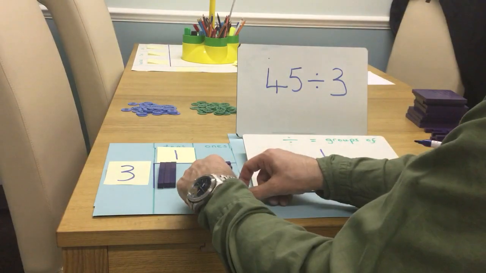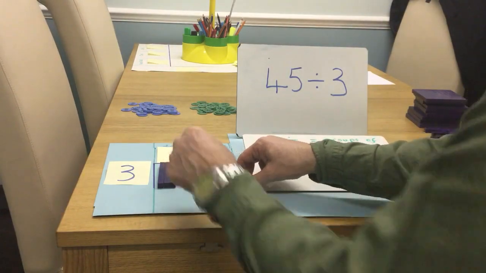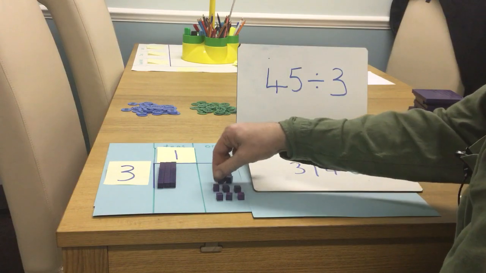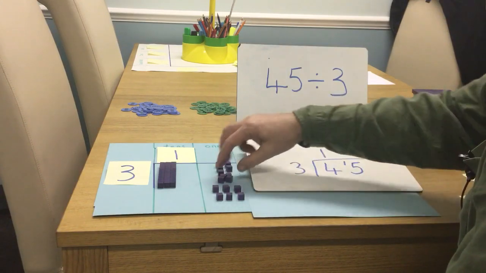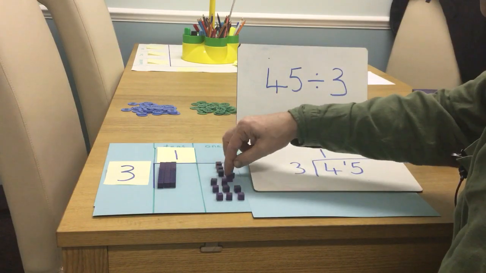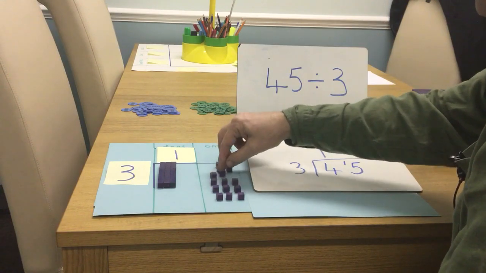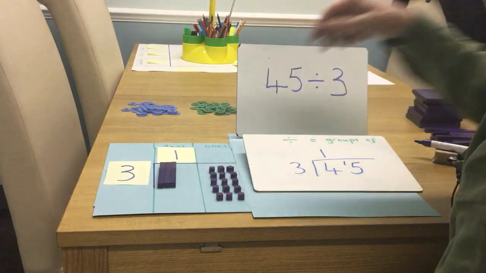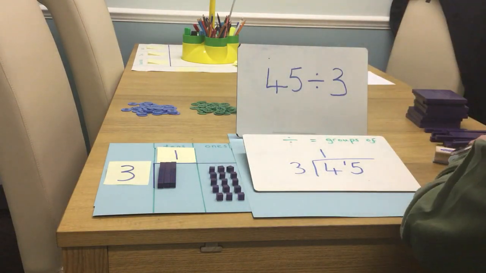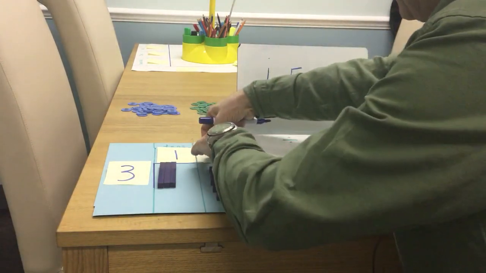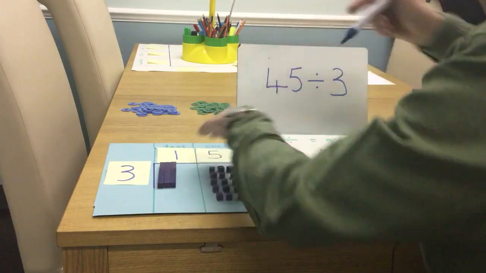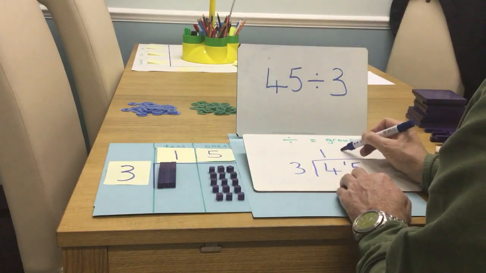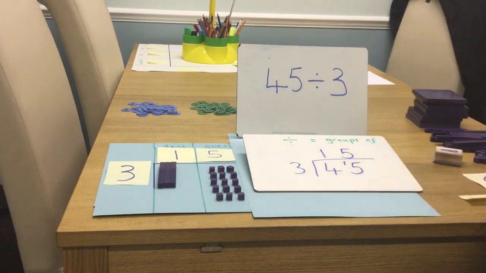So we start splitting the ones into groups of 3. Hopefully you can see what's going on. So I've made 2 groups so far, 3 groups, 4 groups of 3, and finally 5 groups of 3. It divides exactly into 5. So the answer is 15.